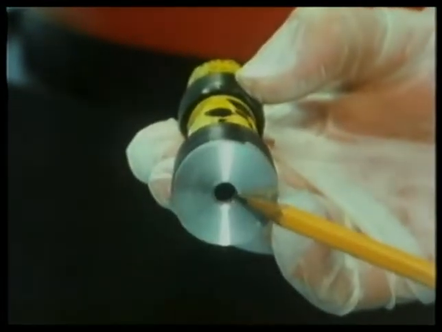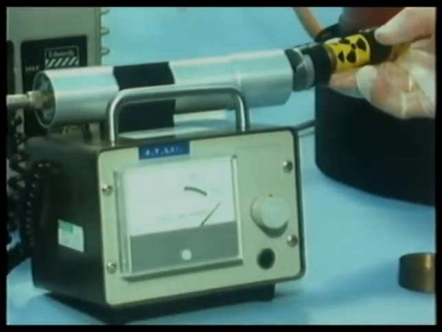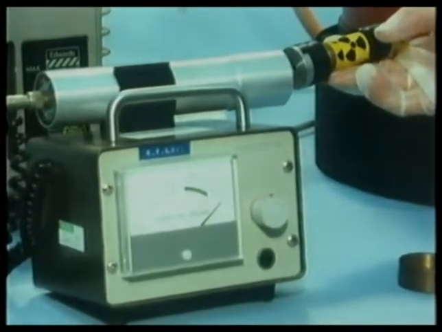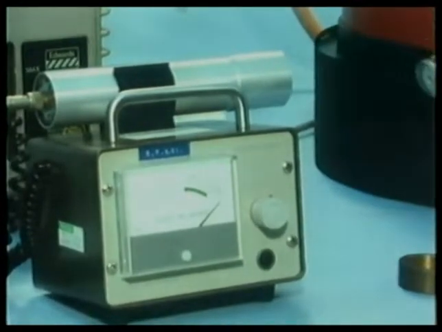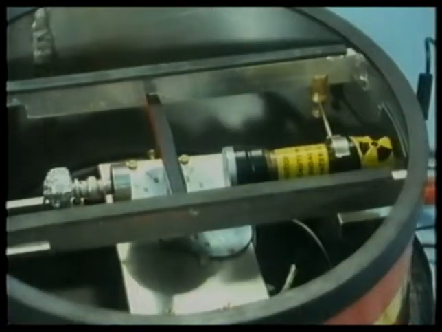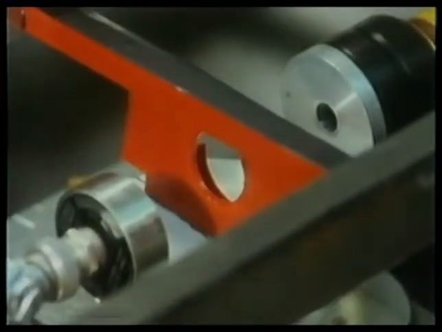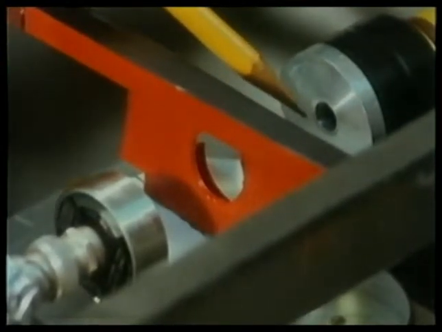They're emitted from here. The source is mounted in this chamber. Alpha particles stream off from here.